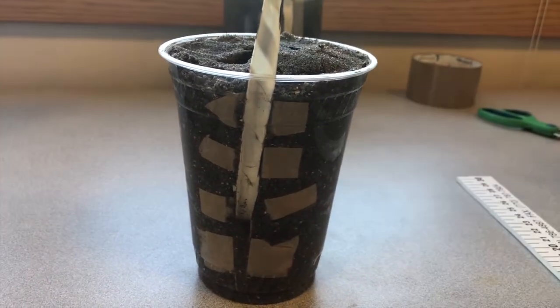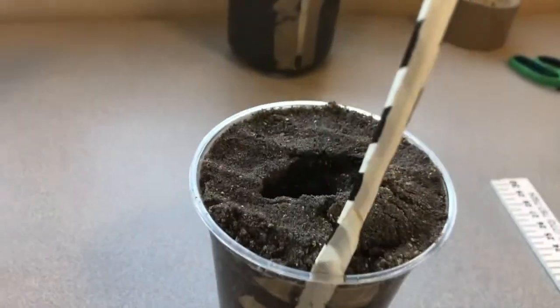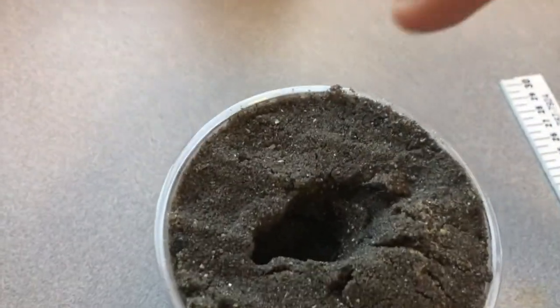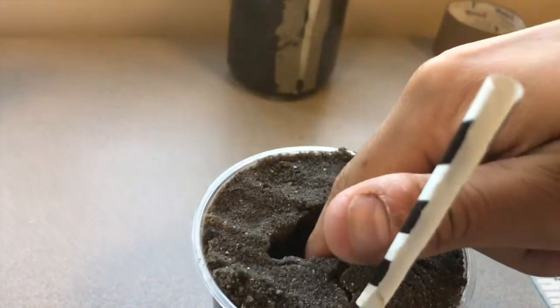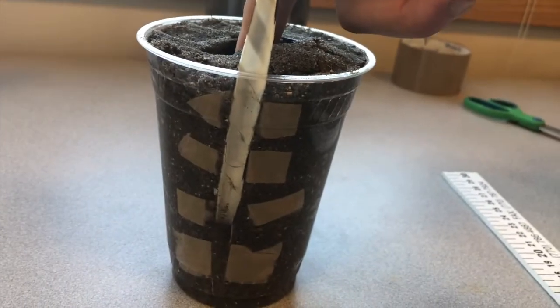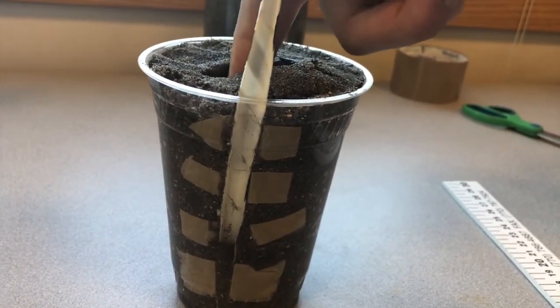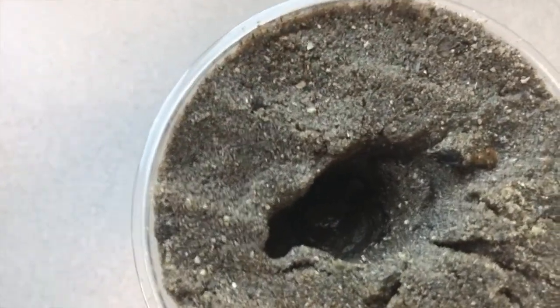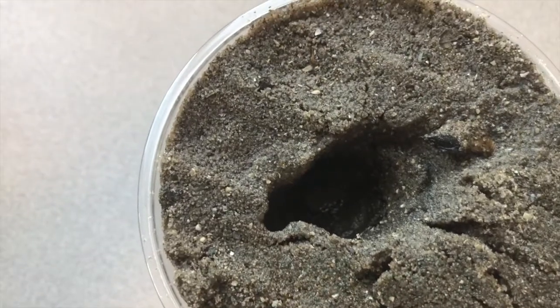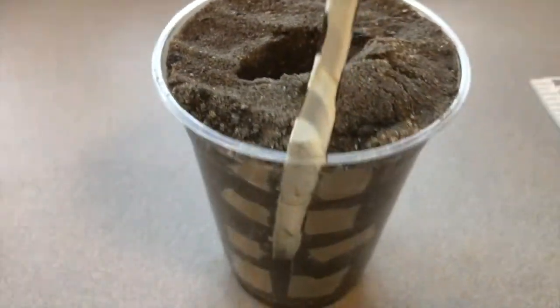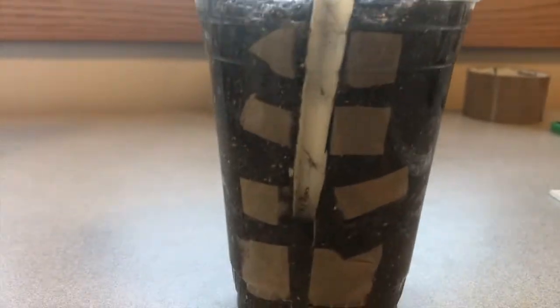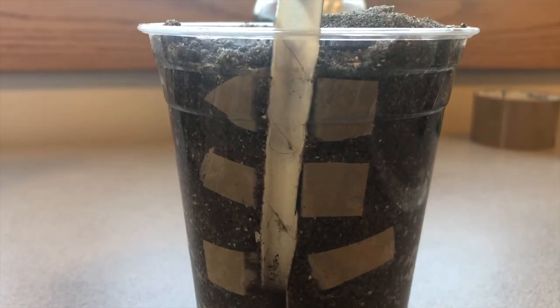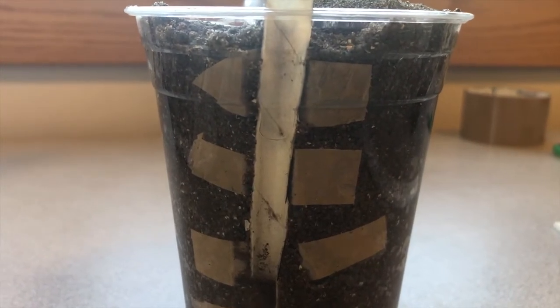What else you can do is dig your finger into the surface like I've done here and see if you hit water at roughly the point where your water table is. It's hard to see in there, but there is a little bit of water down at the bottom of that hole, and it matches up pretty well with where our monitoring well is saying the water table is.